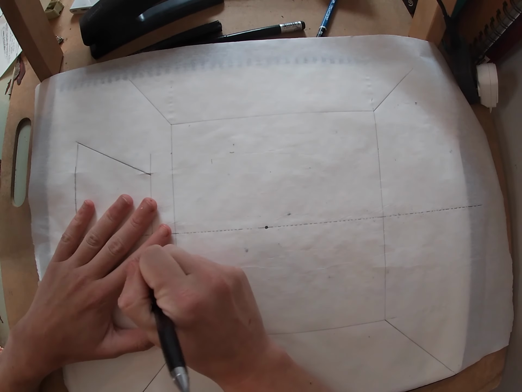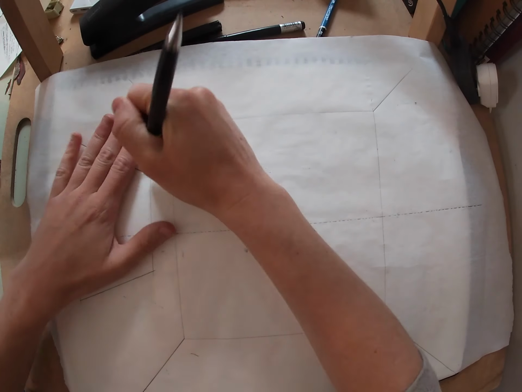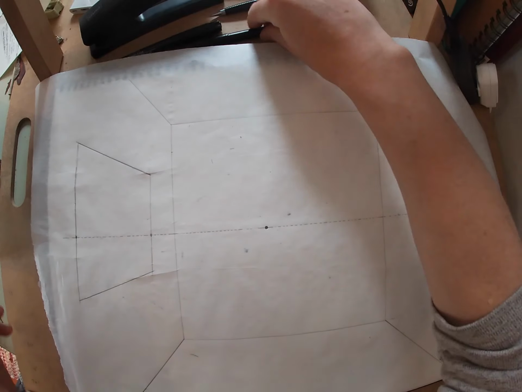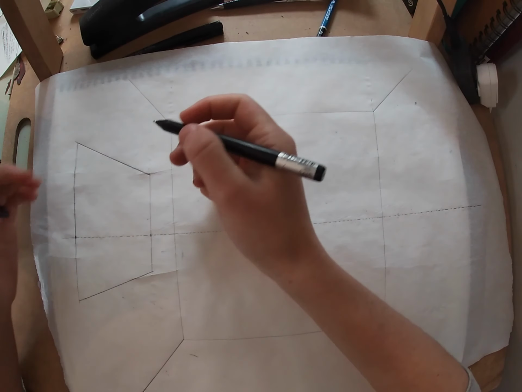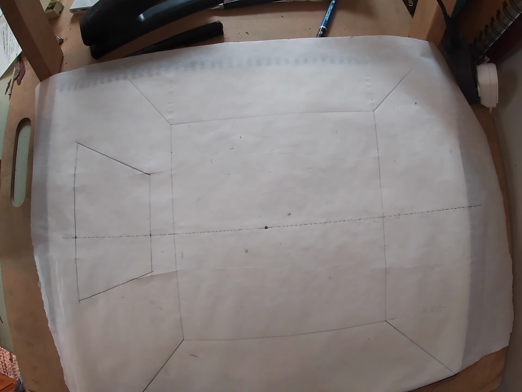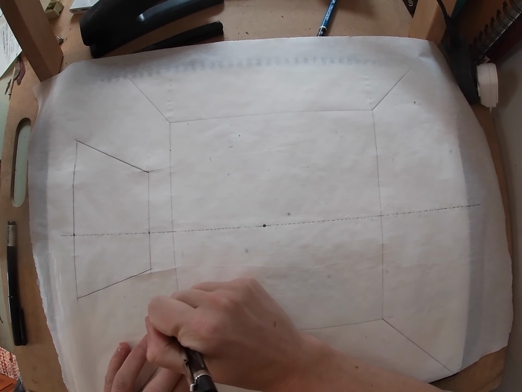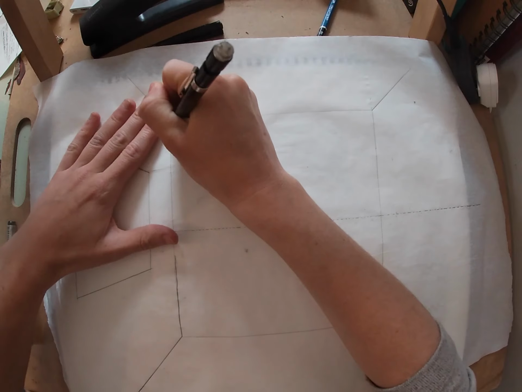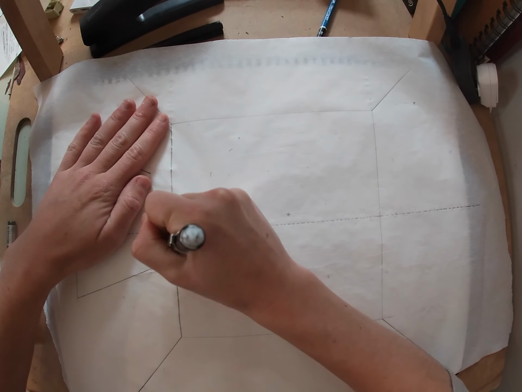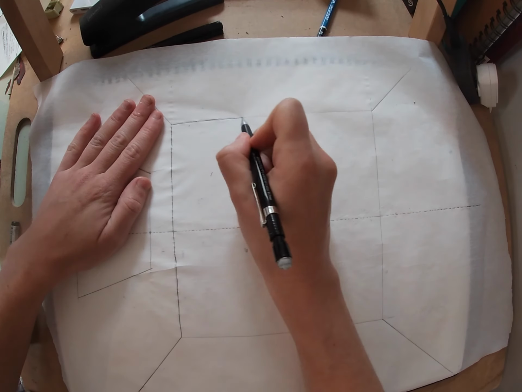And just a reminder as you go to be erasing away lines that you don't need. I might draw over those lines, so I'll just reinforce them darker with the graphite for now.